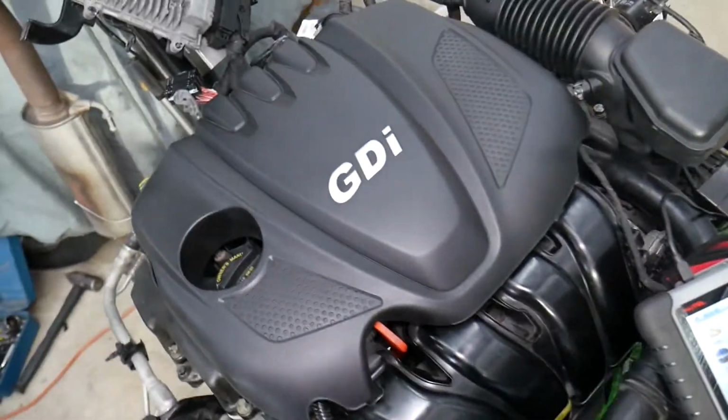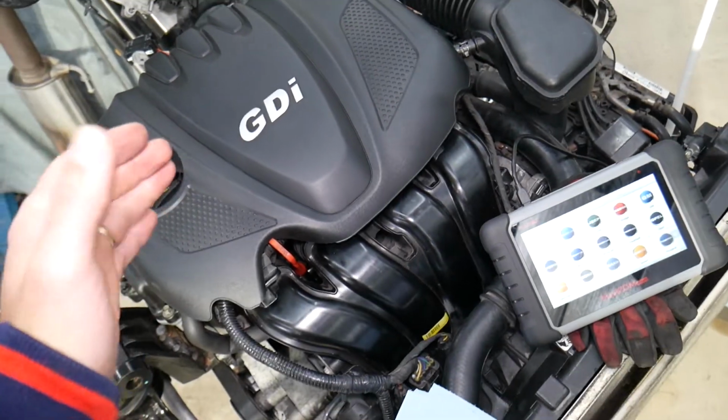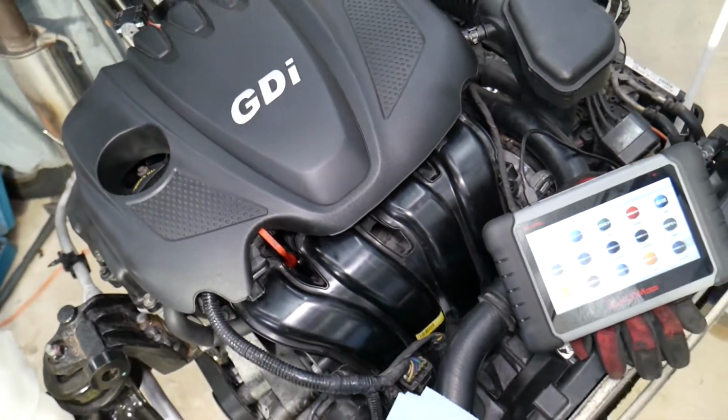So this is the engine right here, a 2.4 GDI engine, but even if you have a different engine, the procedure will be about the same.